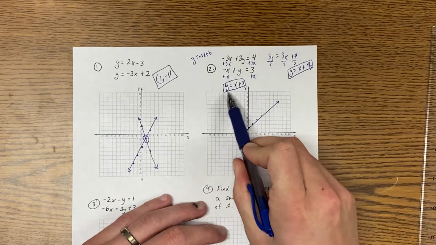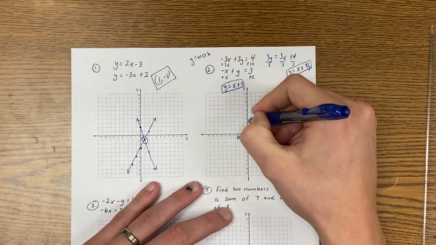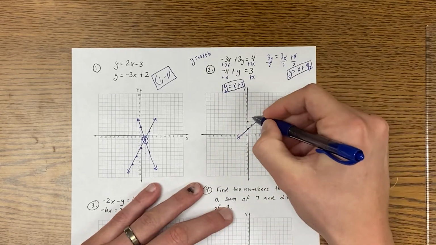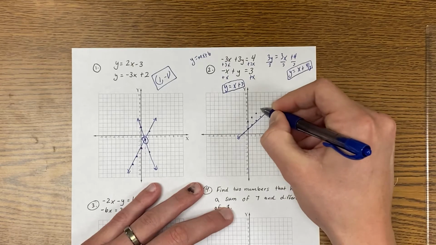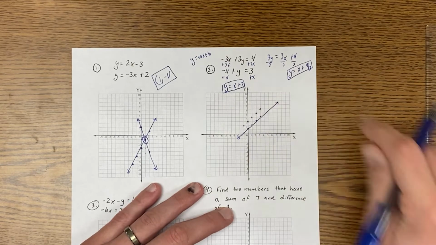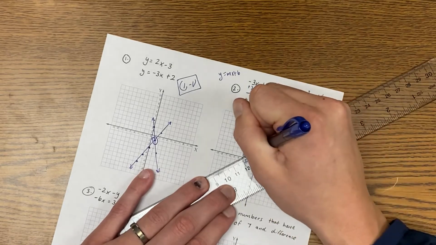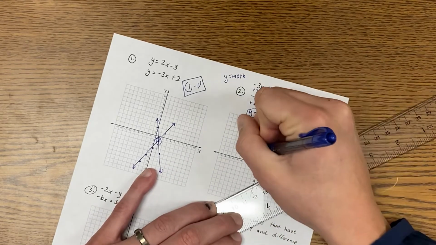Now my second equation is y equals x plus 3. So plus 3 is right there, and I have the same slope. So up 1, right 1, up 1, right 1, and what do you notice about my lines is that they are going to be parallel.